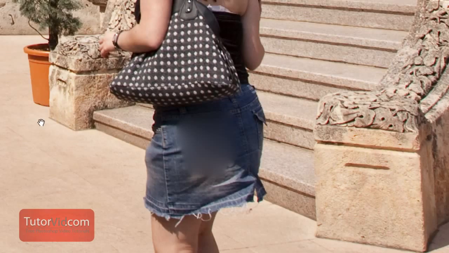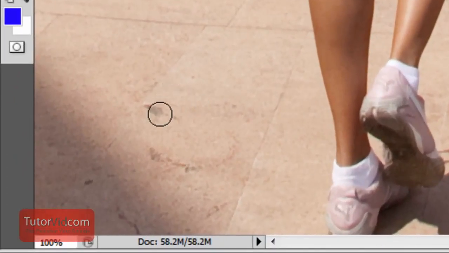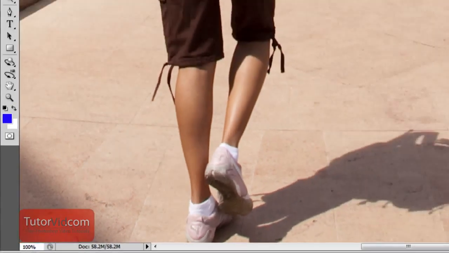If we look at this one over here, it was able to do a decent job. But if we take a larger example like this pocket on the skirt, you can see what happens. It replaces it with just a huge blur. So that's what CS4 did. It wasn't very smart, but it worked for little dust spots or little things like this. It could fix up alright.